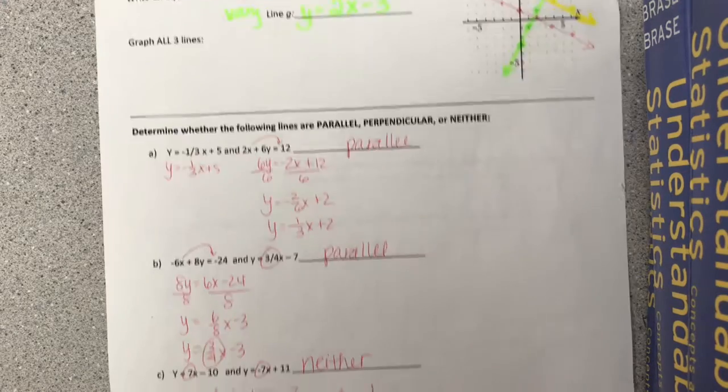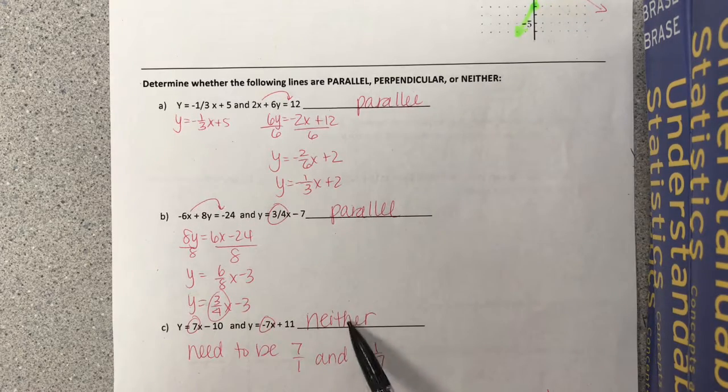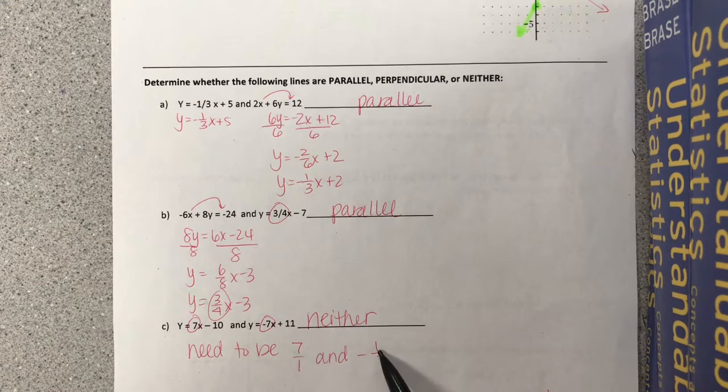And the last one, a +7 and a -7 are not opposite reciprocals. They're opposite, but they're not opposite reciprocals. So the answer is neither. It would need to be something like this for them to be perpendicular.